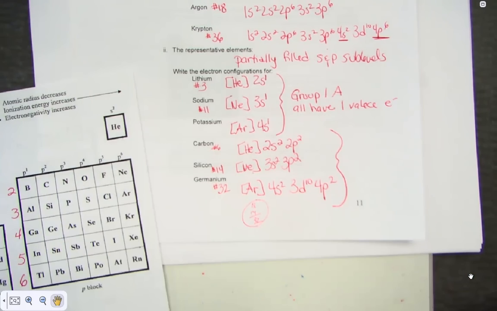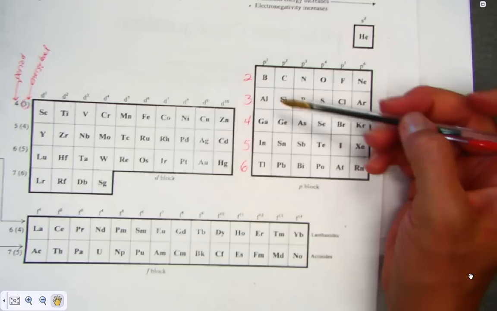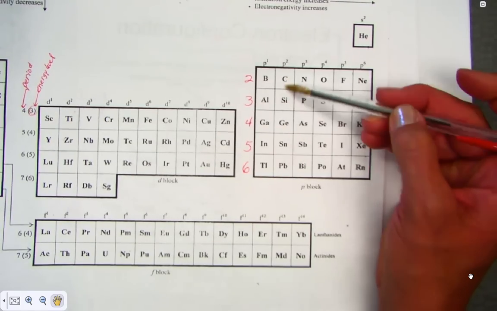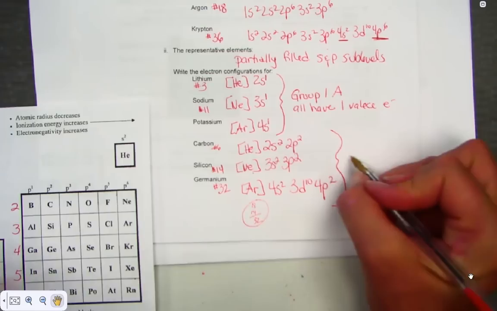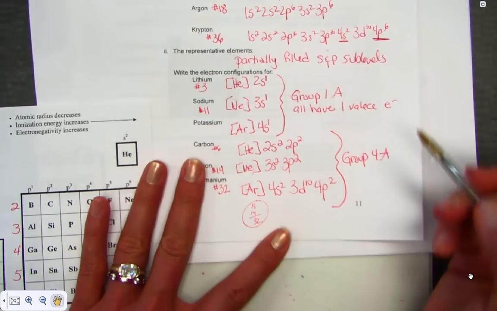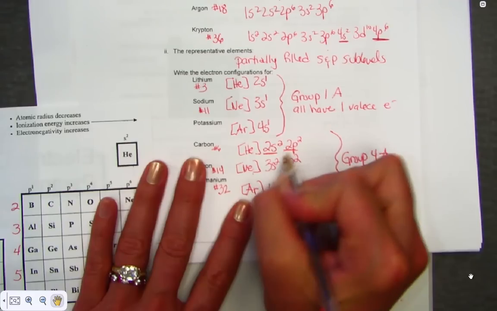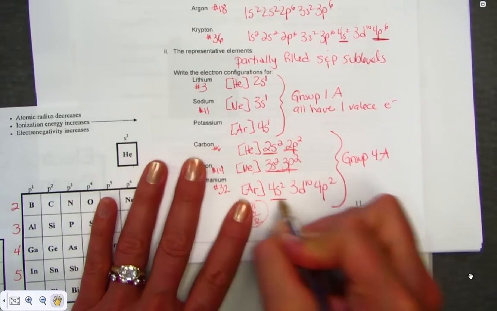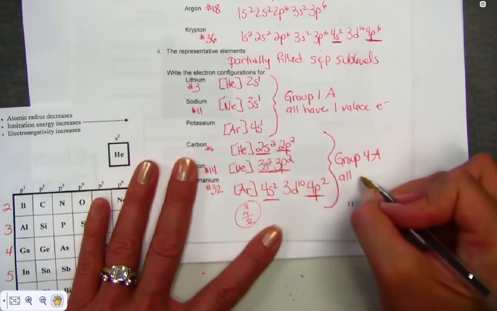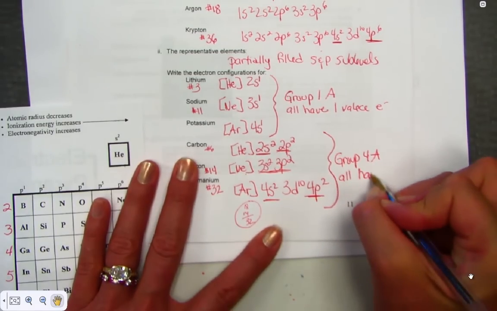What's the trend? Silicon, germanium, and carbon, those 3 elements, lie in the family known as group 4A. They all have 4 valence electrons, 4 electrons in their outermost energy level.